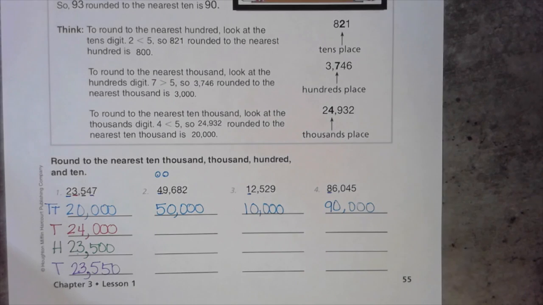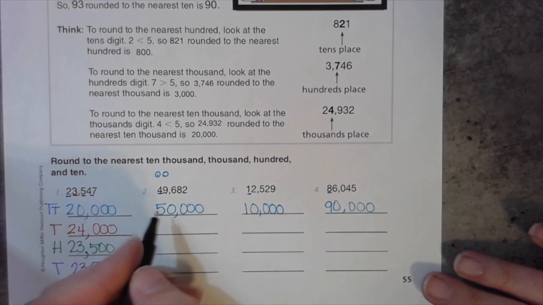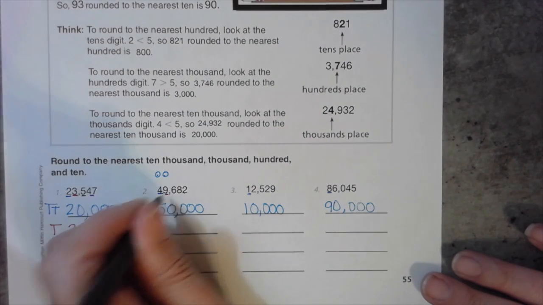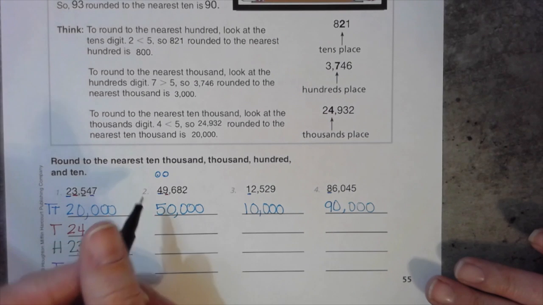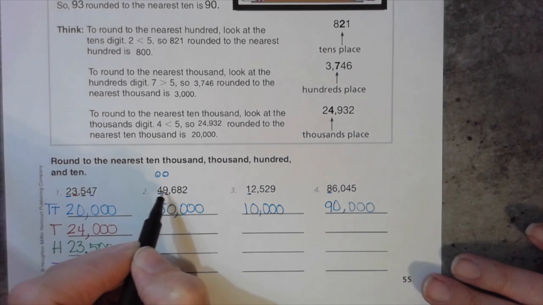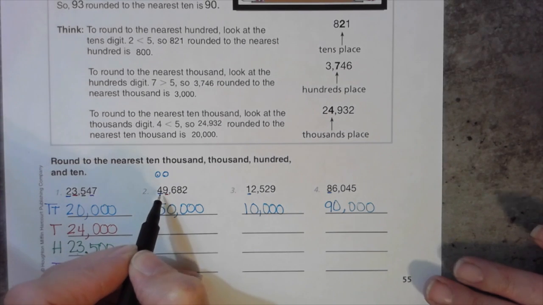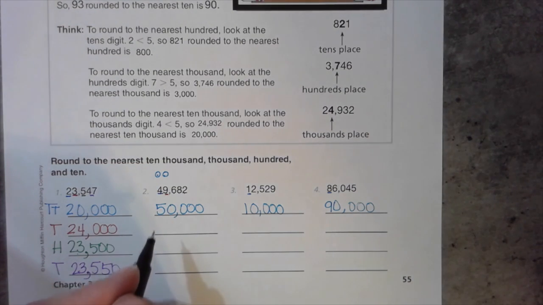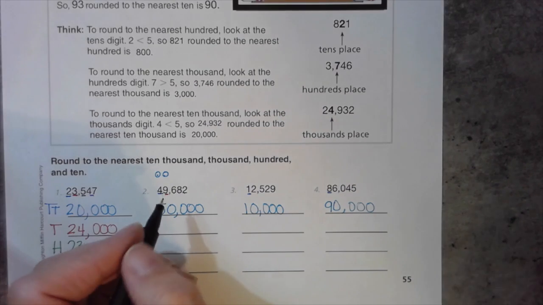Okay, is that easier if you go straight across and round all to the 10,000s and then all to the thousands? Maybe. Let's look at the next one. Okay, here I have 9,000s. So I can't write down my 4 because if I have to go up, I might have to send a 10 over. So let's look.